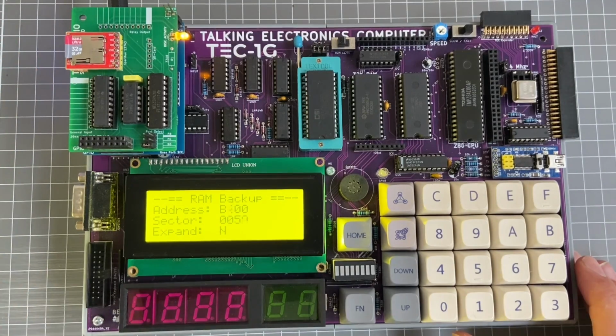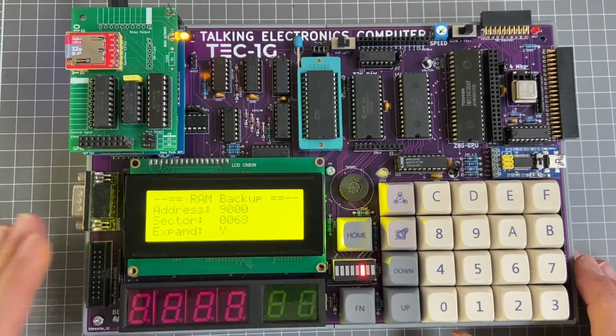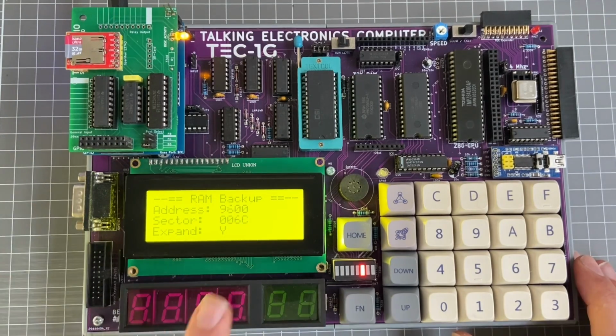I mean, it's not super fast, but look, have the ability to save the session and then a few days later come back and then restore exactly where you were before. It's like a game changer. So now it's saving all the RAM. It's in the expansion mode.